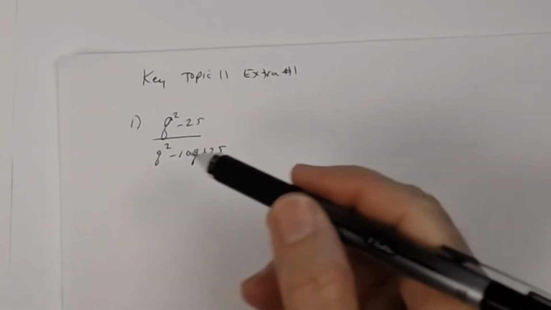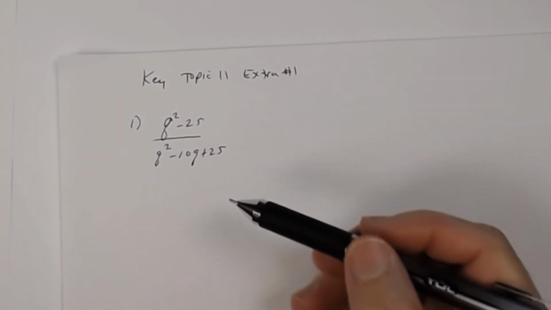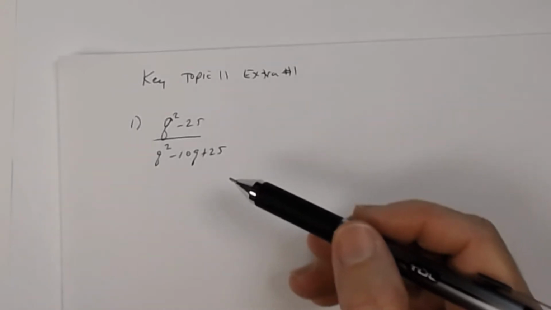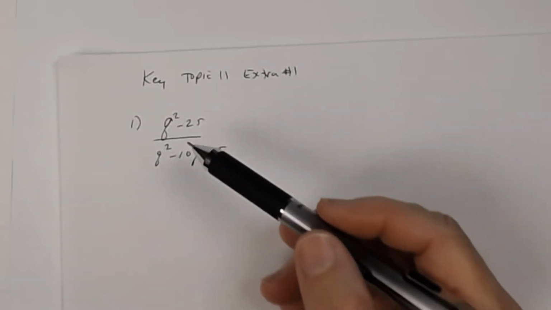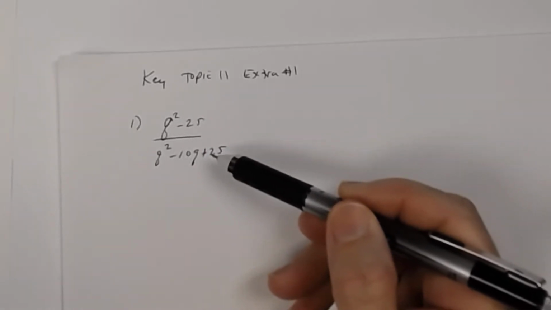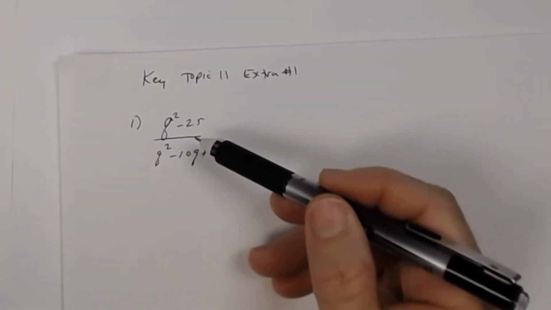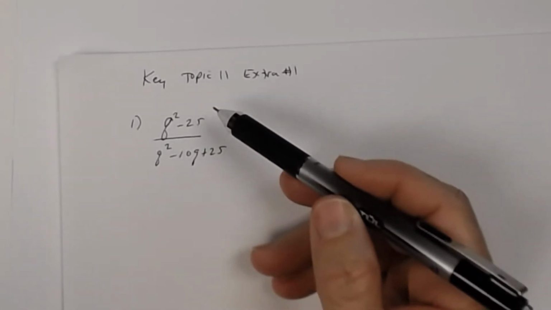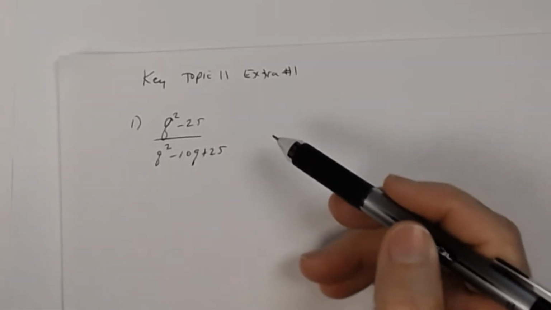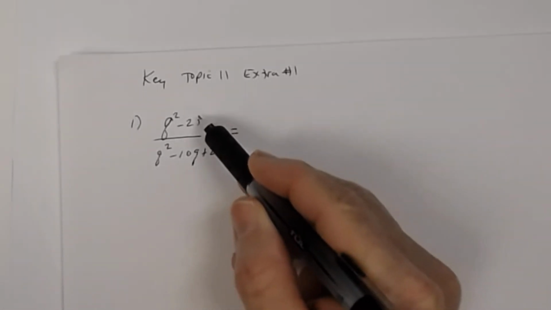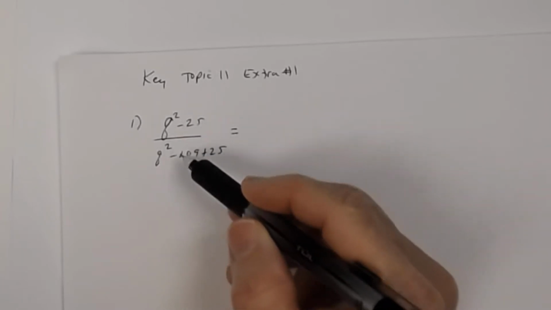Now, to simplify a rational expression, one of the first things you want to do is to factor. Always factor. So if you look at the numerator, you're going to factor the numerator and then you're going to factor the denominator. So having some good skills in factoring is going to help you with this topic and many of the future topics. So in number one, you will notice that the numerator is the difference of two squares.